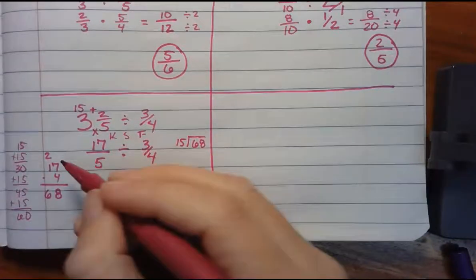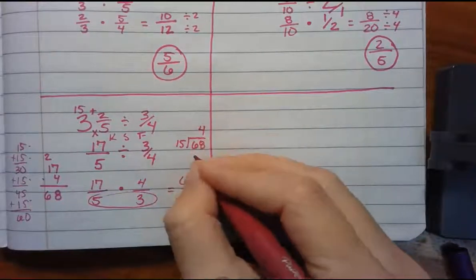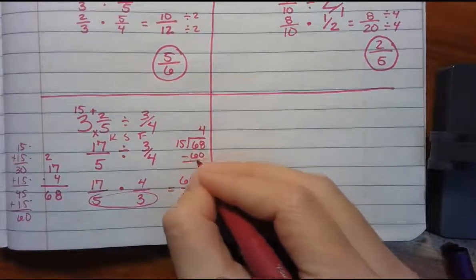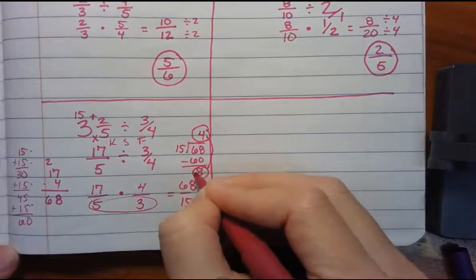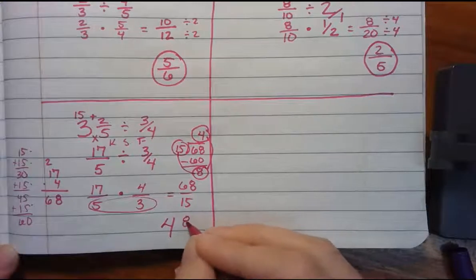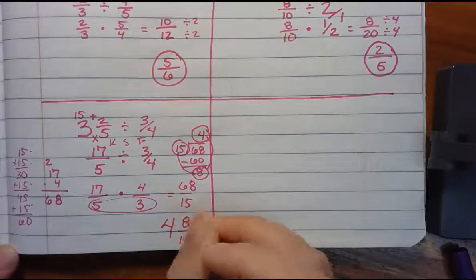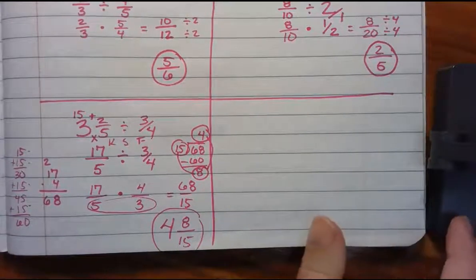So 15 actually goes in 1, 2, 3, 4 times, because 4 times 15 is 60, and subtract away 8. So as a mixed number, I get 4 whole times with 8 15ths left over, and 8 will only divide by 2 and 4, neither of which will divide 15, so I know that I'm finished.